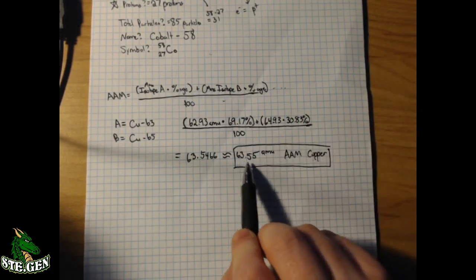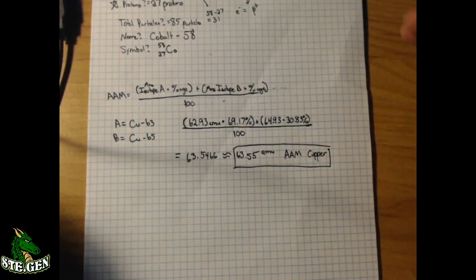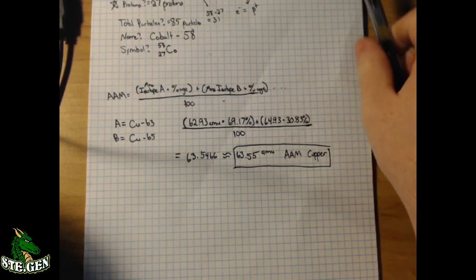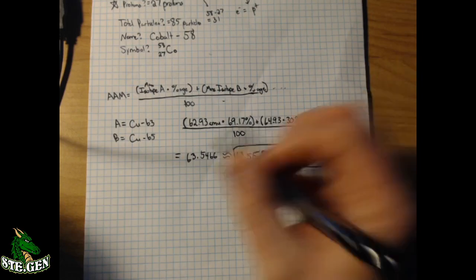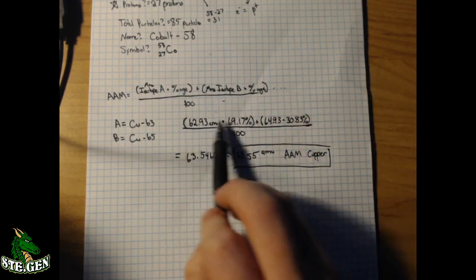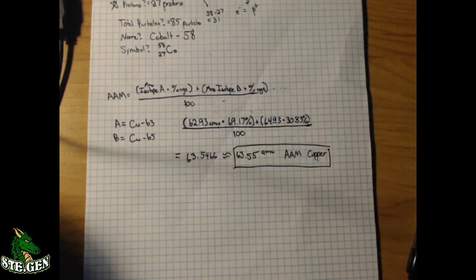So 63.546 is the actual average atomic mass of copper. It is how we got that number from the periodic table. These numbers I mentioned at the beginning of the problem, the mass and the percentage that they occupy in the world, are where we got them from.